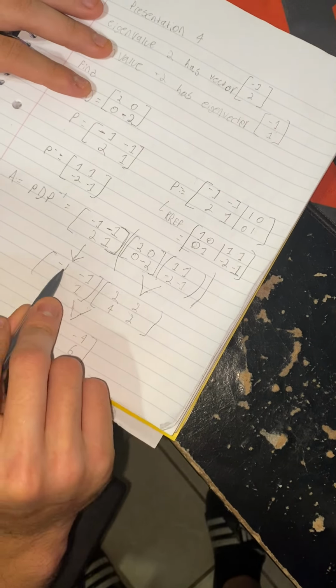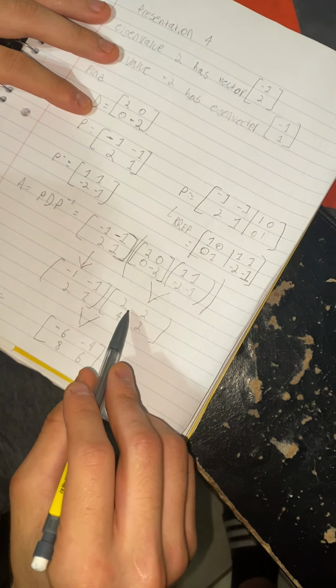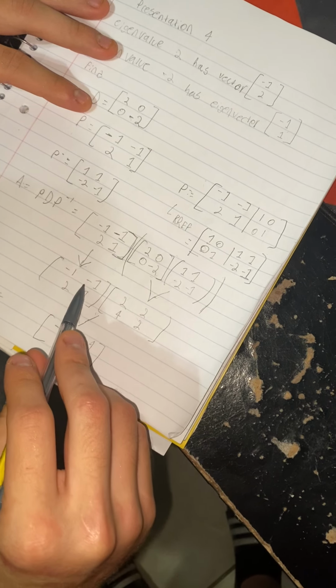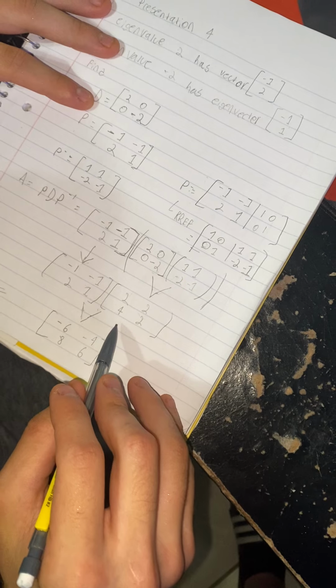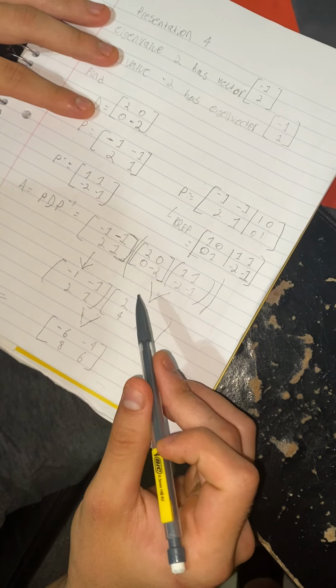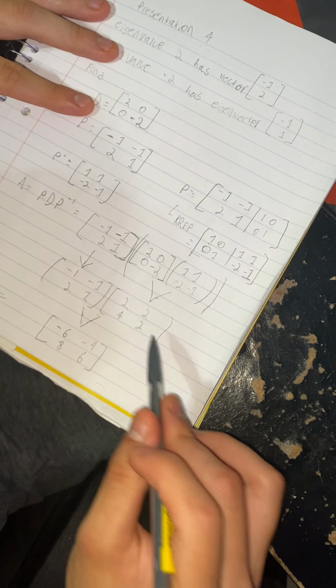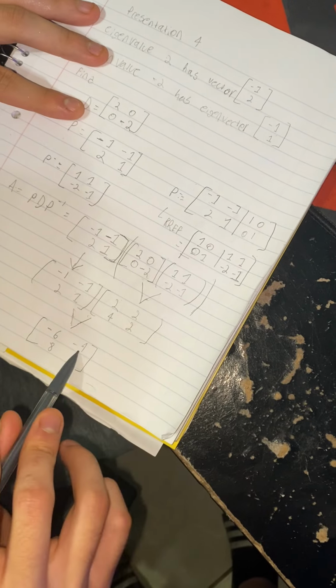So we do the -1 times -2 times 2. That's going to give us -2, -1 times 4 is going to give us -4, and that's going to give us 6. Then -1 times 2, and then -1 times 2 is going to give us -4.